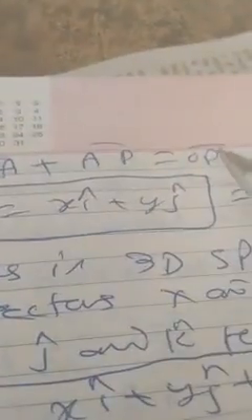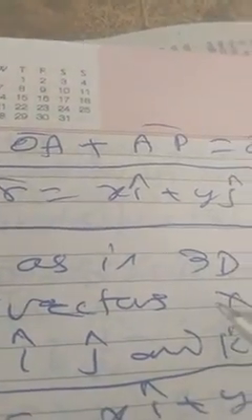Now in triangle OAP, using the triangle rule, OA plus AP is equal to OP. OP is vector r, OA is x i cap and AP is y j cap. These are the components along the x-axis and y-axis.